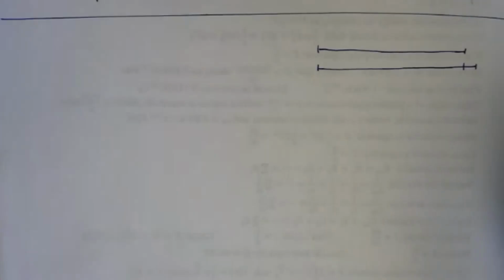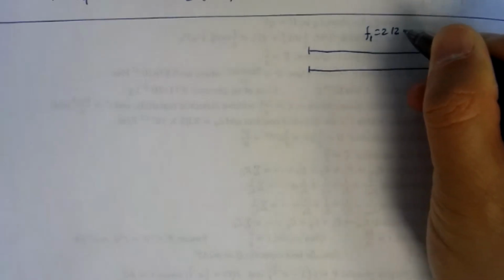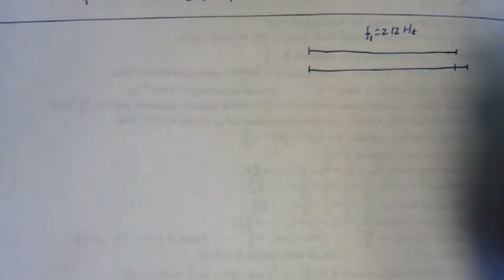So on the second one, let's sketch the problem. There's a shorter string, and then there's a longer string, slightly longer. So this is string number one, this is string number two. The shorter string has an f1 of 212 hertz.